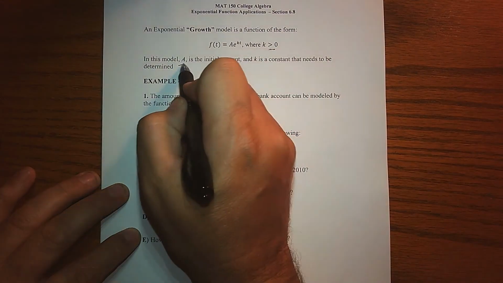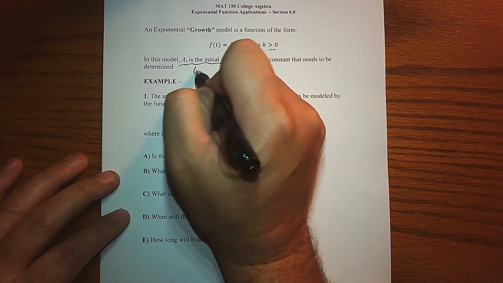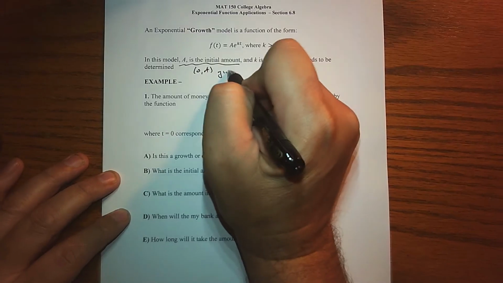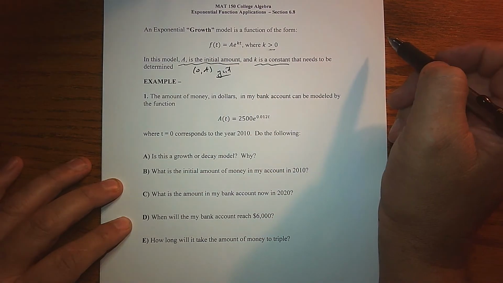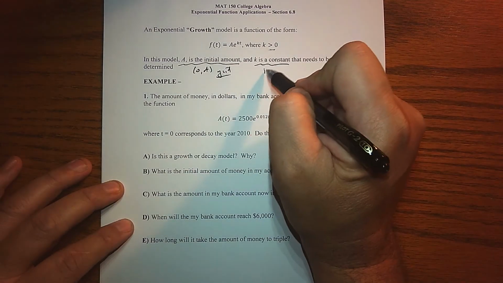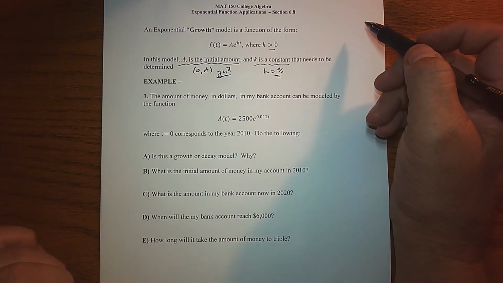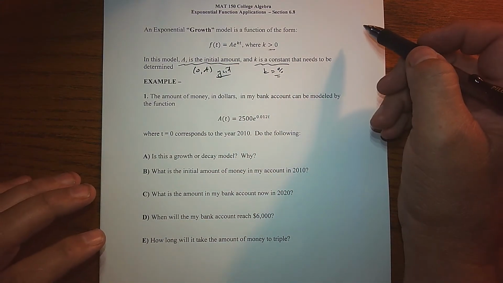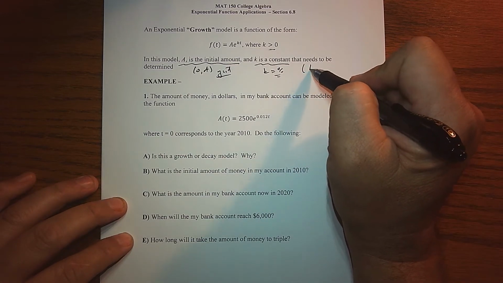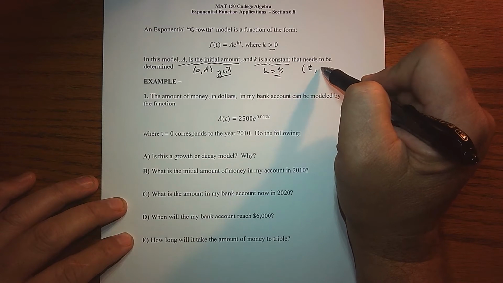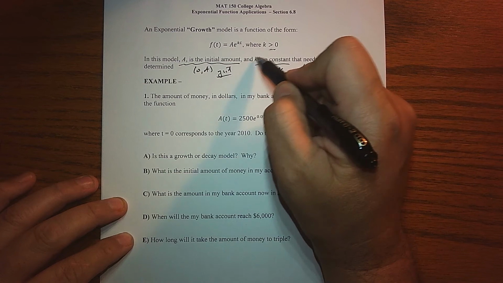A is usually the initial amount that I start with. So you can think of that as a y-intercept, if we were looking at a graph, right? And then k is a constant that usually needs to be determined. As I mentioned, it's usually a percentage rate, is one way that we can interpret that. But usually what we need is another data point, at some time value.